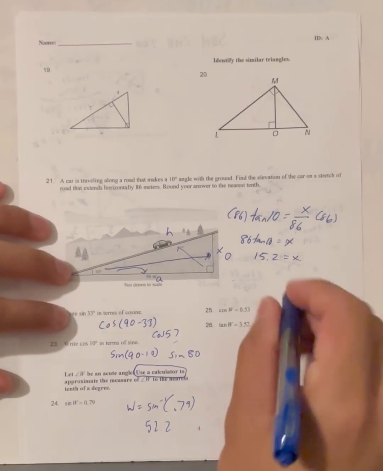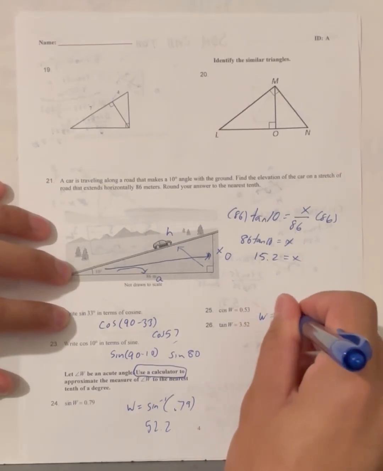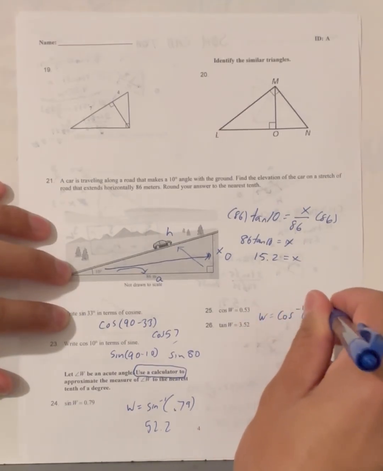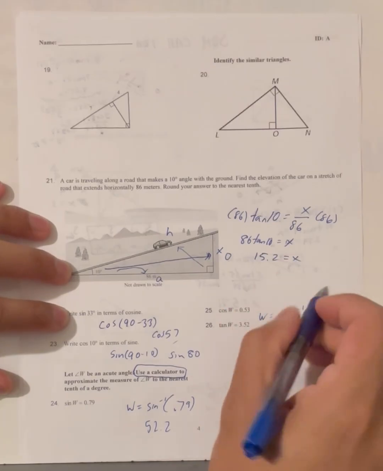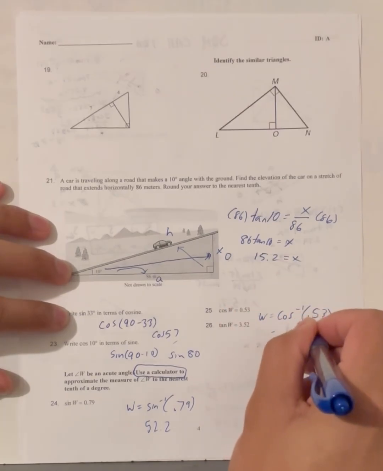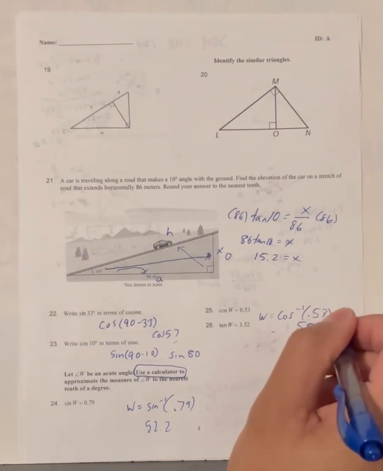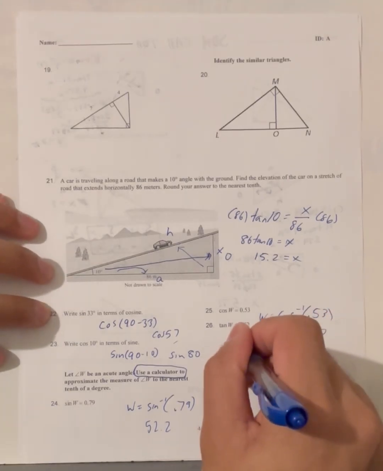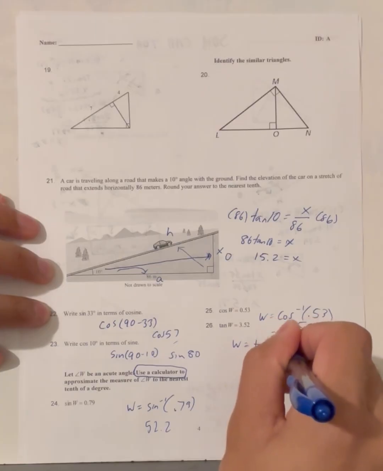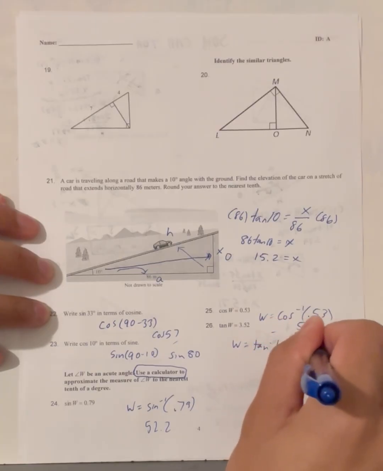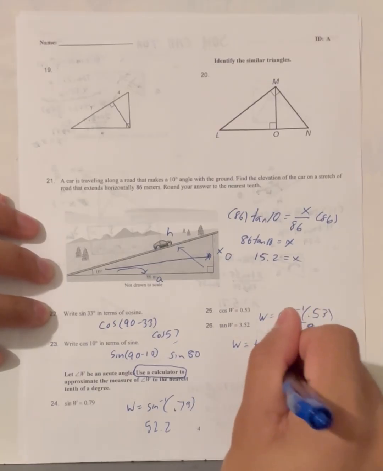Okay, same thing with this one. It would be W equals cosine to the negative 1 of 0.53. And putting that in your calculator, we get 58. And then do this one, W equals tangent to the negative 1 of 3.52, and you would get 74.1.